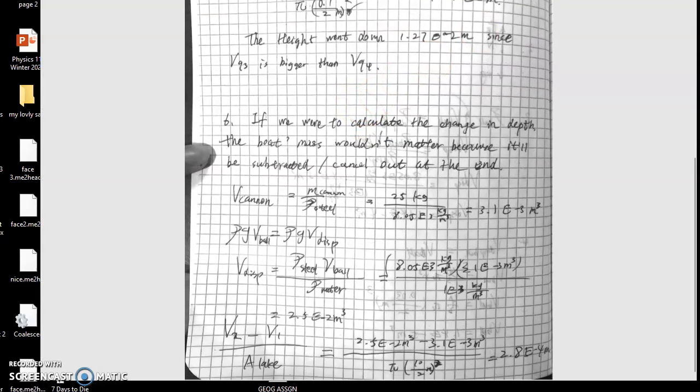So it's safe to assume that the same thing will happen, except that the question asks if the boat mass would matter. I say that it doesn't matter because at the end, the boat has the same mass and the same volume of displaced water in the lake. So it will cancel out or be subtracted at the end. What we need to worry about is actually the cannonball.